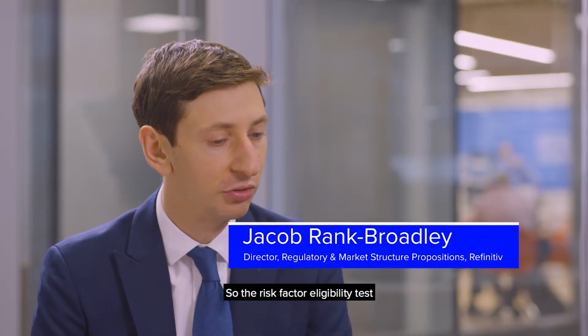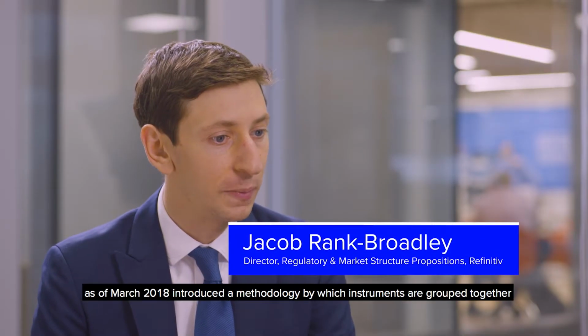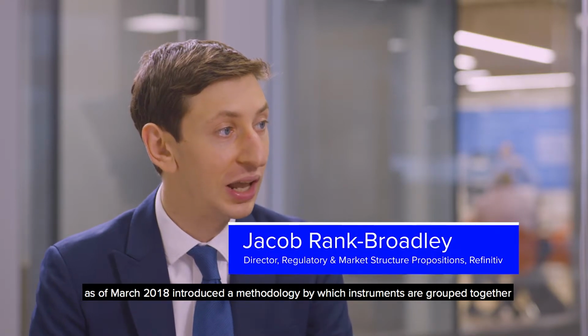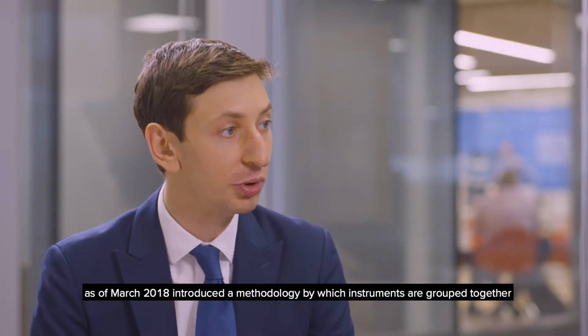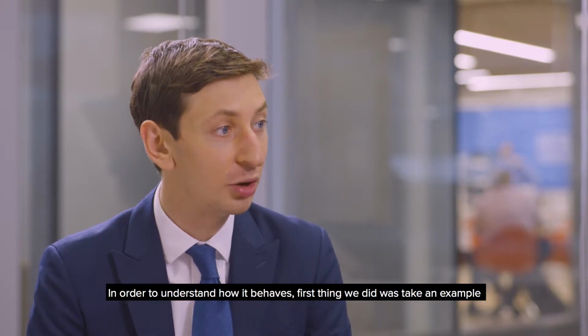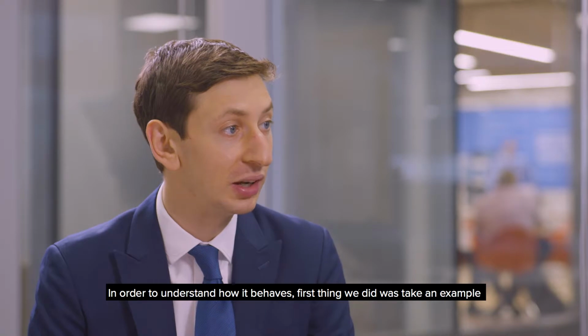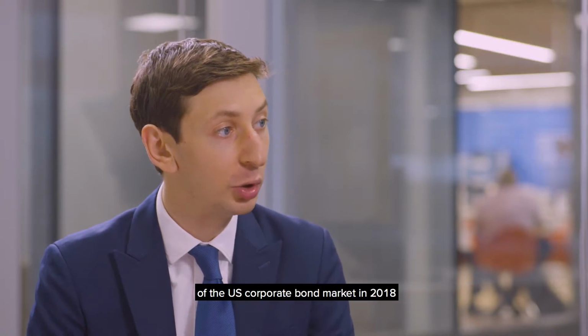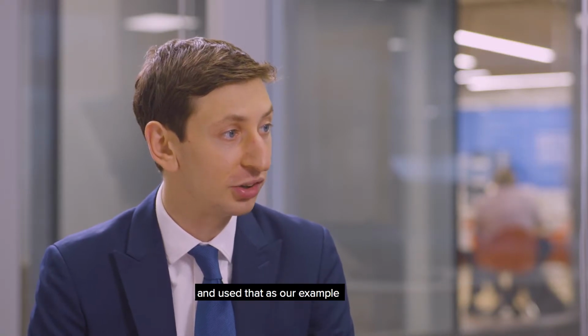So, the Risk Factor Eligibility Test, as of March 2018, introduced a methodology by which instruments are grouped together for the purpose of conducting this test. In order to understand how it behaved, the first thing we did was take an example of the US corporate bond market in 2018 and use that as our example.